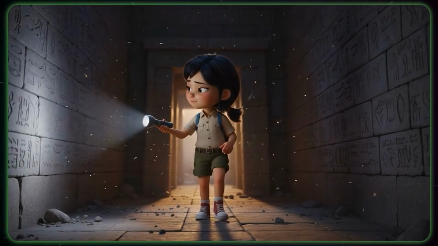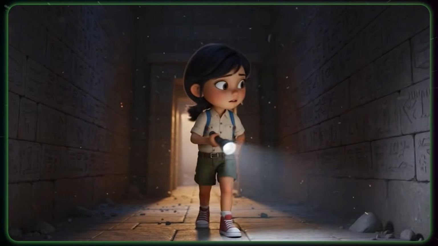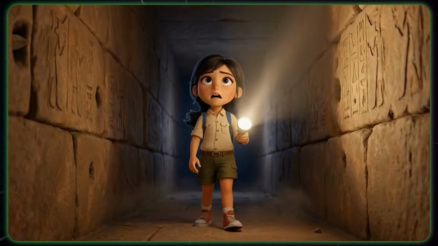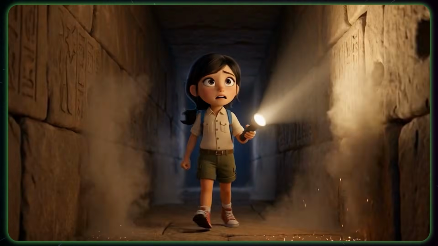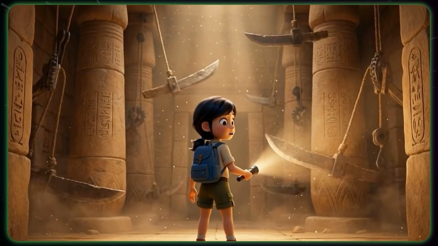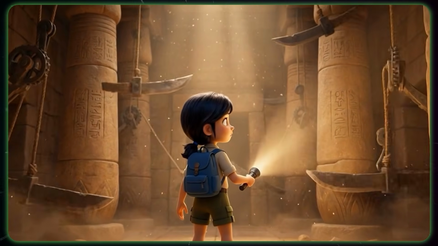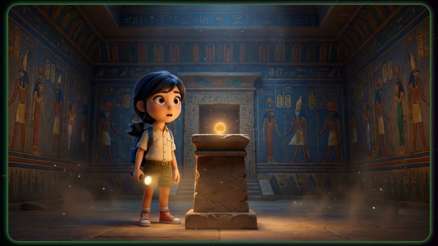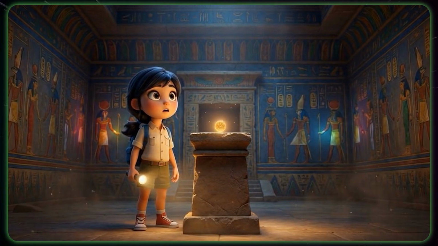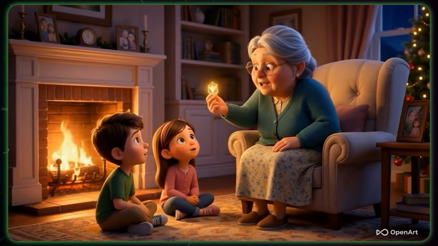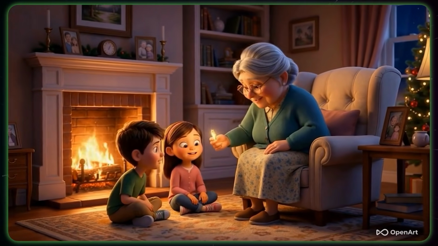The map led me to a dark entrance, and I stepped inside. Inside, arrows shot from the walls, and I stood frozen, scared. One room had swinging blades, shining and moving in the dark. Then I found a quiet room, and the emblem was waiting, and that's why I kept it. Courage and perseverance always win.